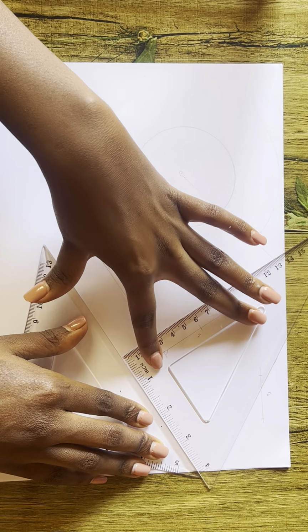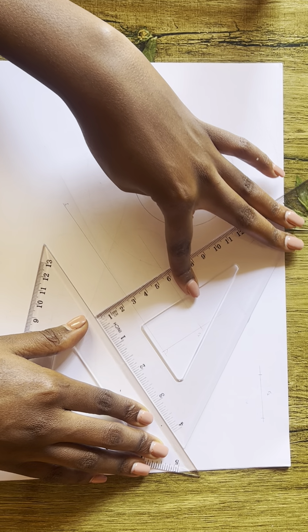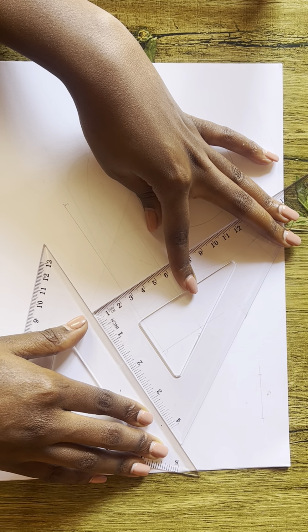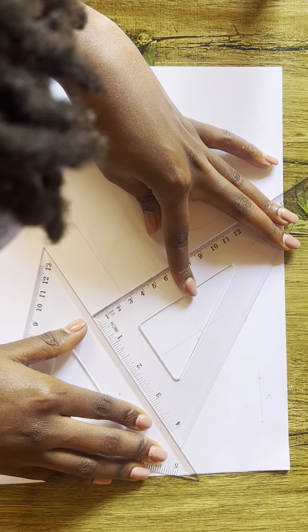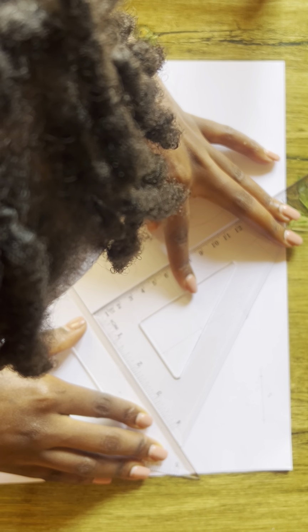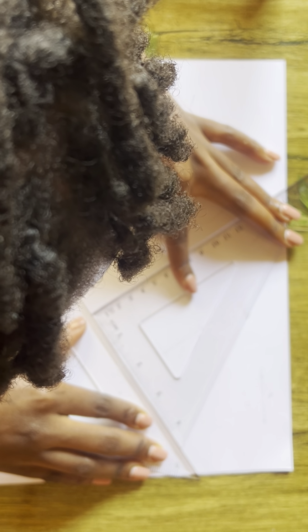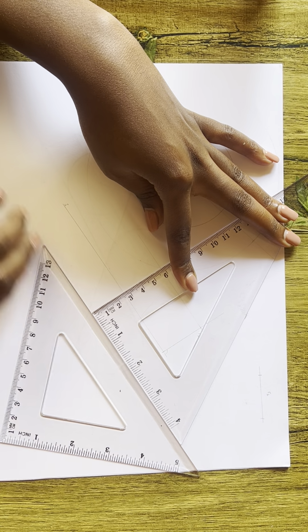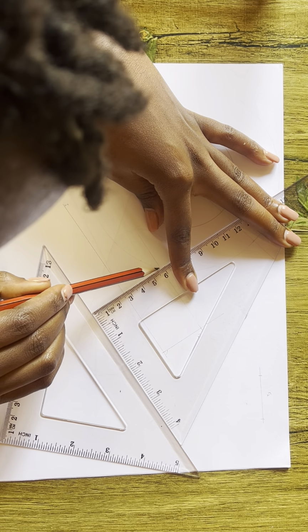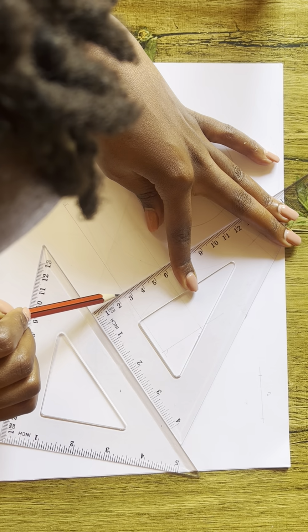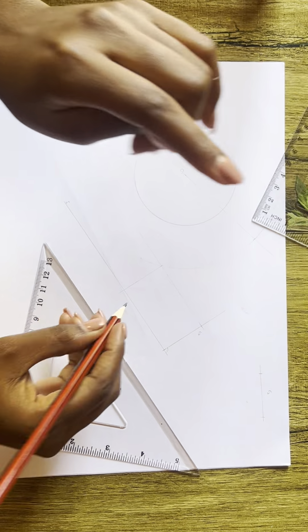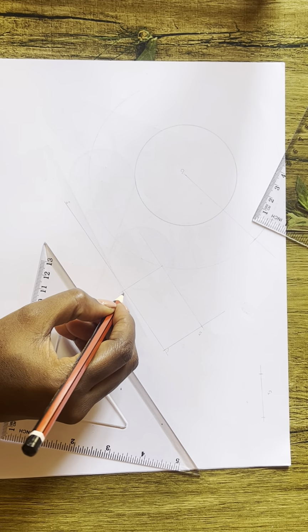You come to this point, the intersection of the parallel line of S and the new circle R1 plus R2, and you draw the perpendicular. That is the tangent point of the line.